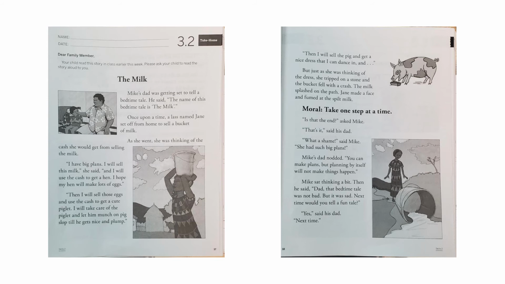But just as she was thinking of the dress, she tripped on a stone and the bucket fell with a crash. The milk splashed on the path. Jane made a face and fumed at the spilt milk. The moral, remember moral means lesson, take one step at a time. Is that the end? asked Mike. That's it, said his dad. What a shame, said Mike.